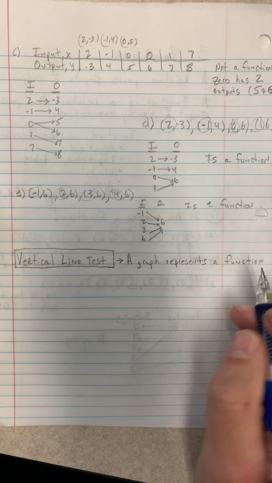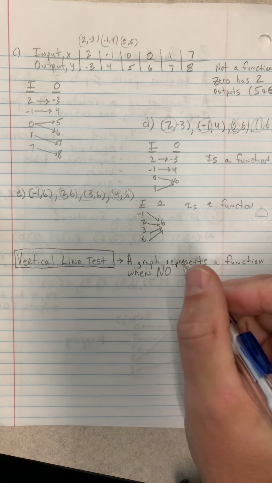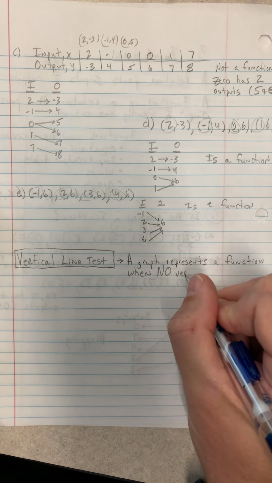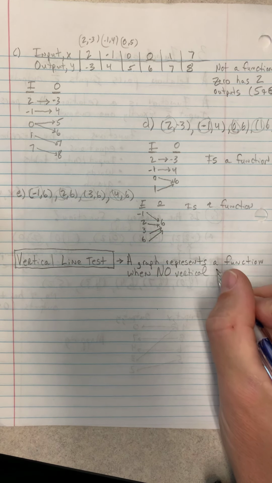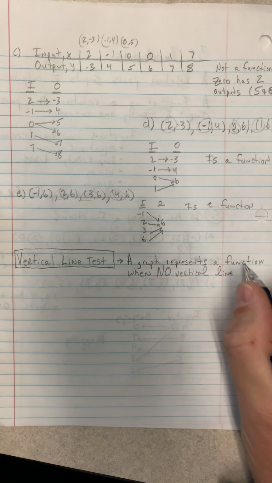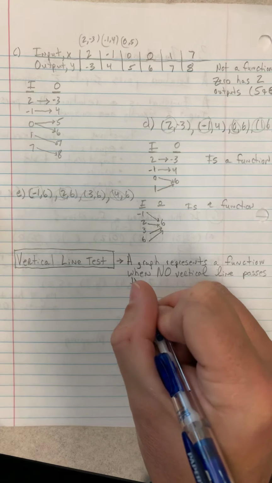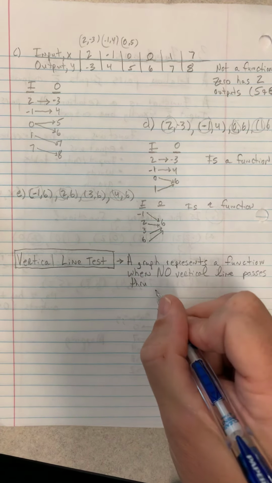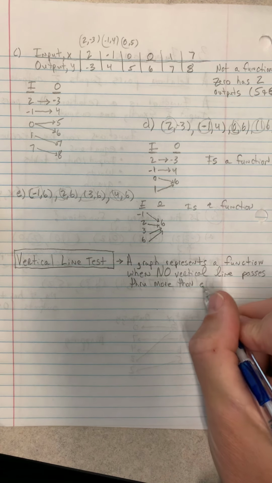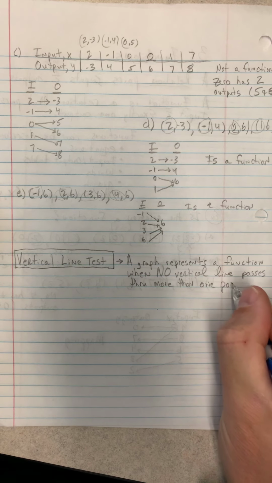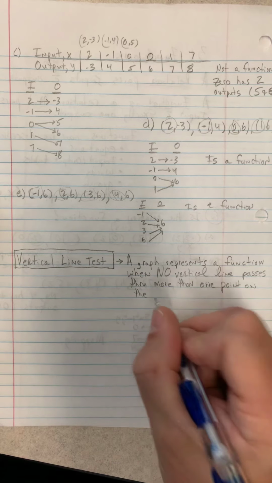A graph represents a function when no vertical line passes through more than one point on the graph.